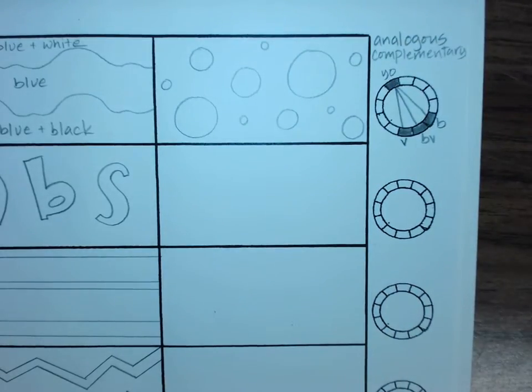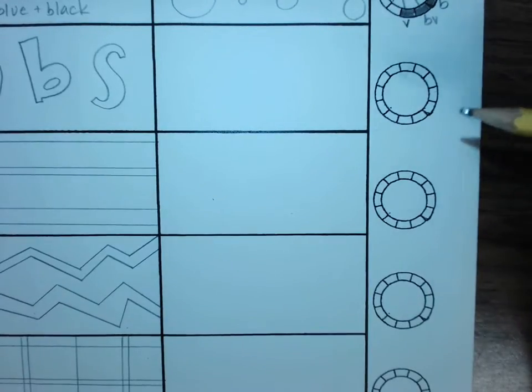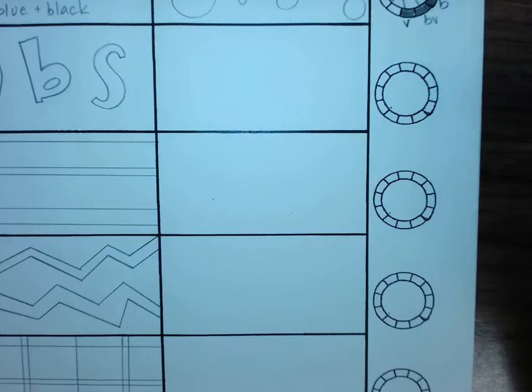Okay, so after you've created your design, we're going to go ahead and move on. Now the last four color schemes, they're all going to be triadic, but I want you to see the different ways that you can create a triadic color scheme.